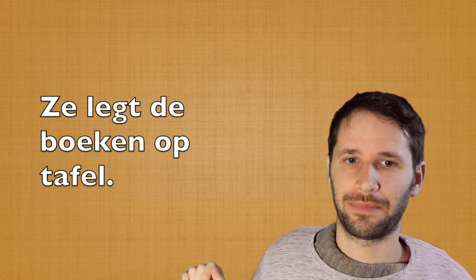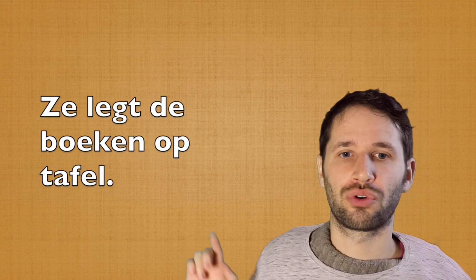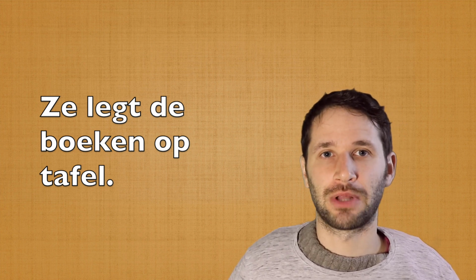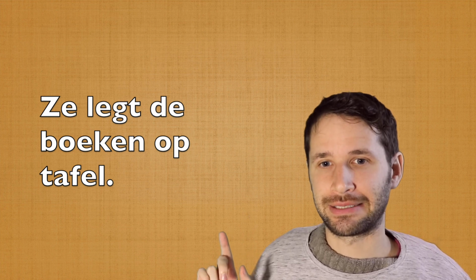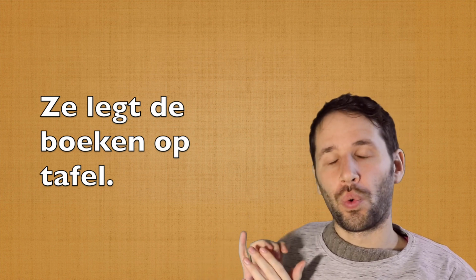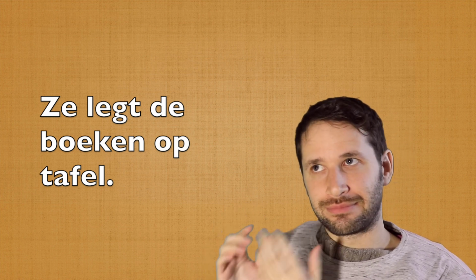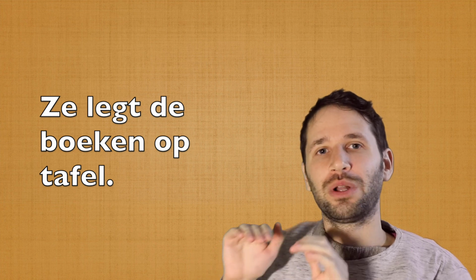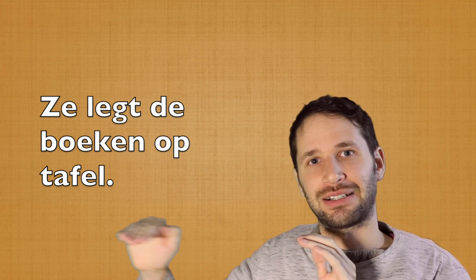Here is an example. Ze legt de boeken op tafel. She puts the books on the table. And here with leggen, it means the object you're putting, or the thing, or the person you're putting, will be lying down, like horizontal.